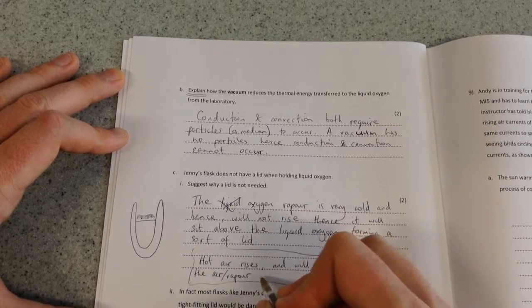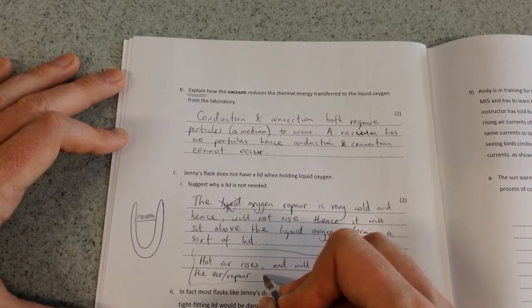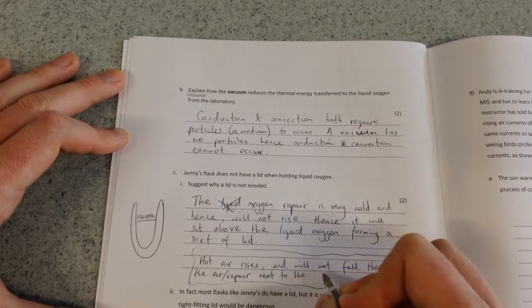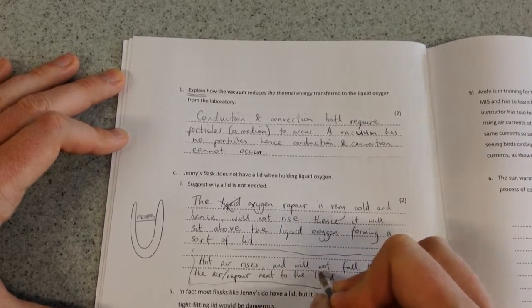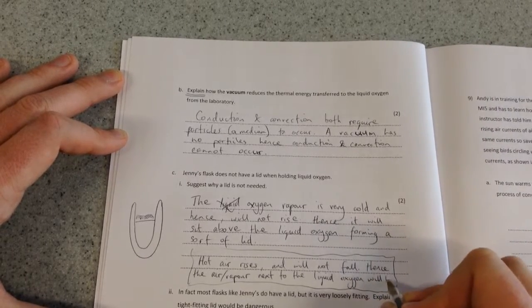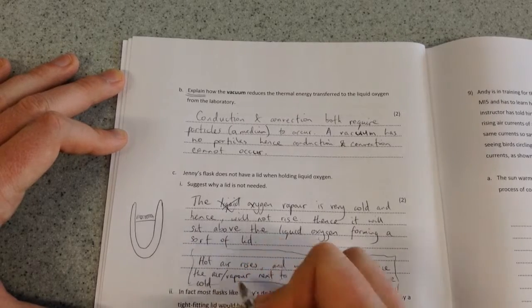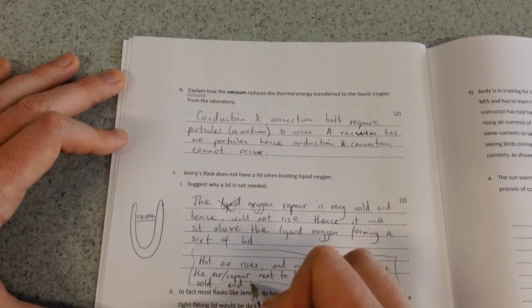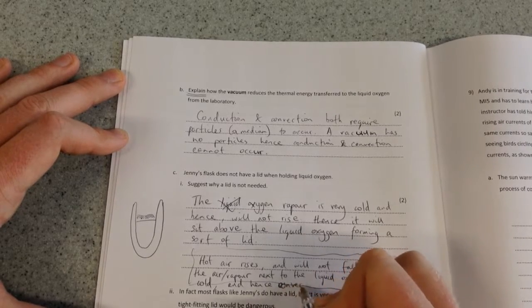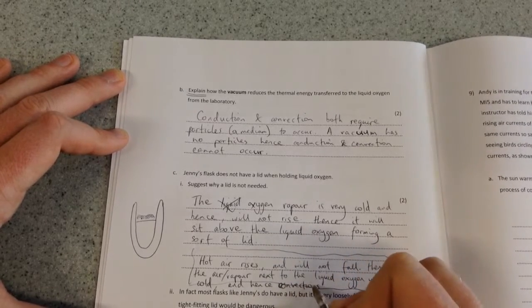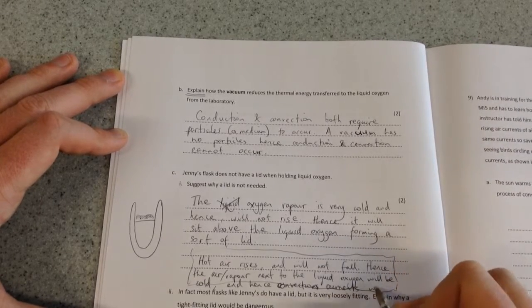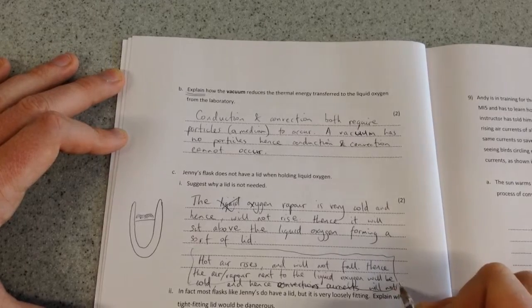The air or vapor next to the liquid oxygen will be cold and hence convection currents will not be set up.